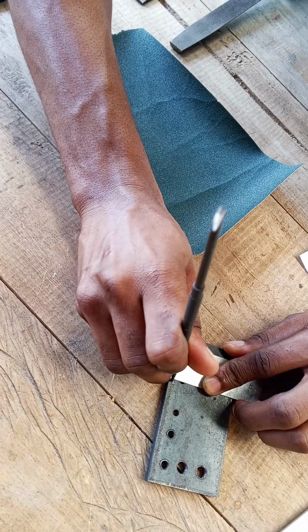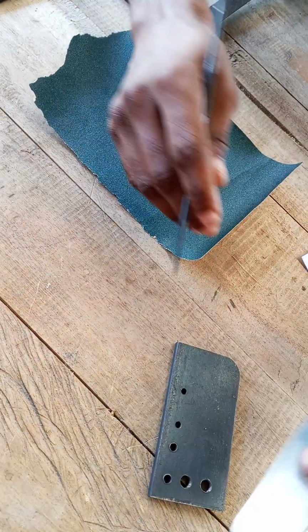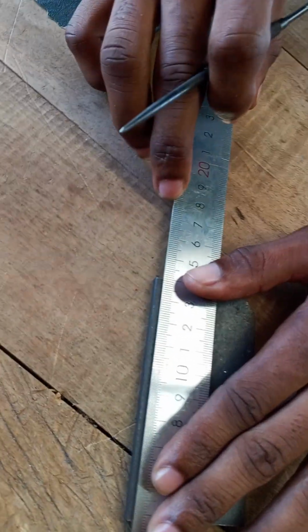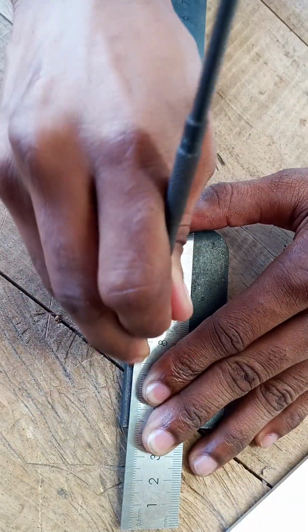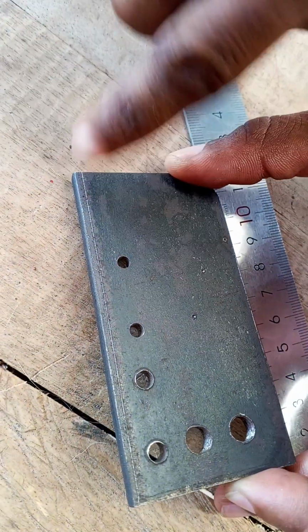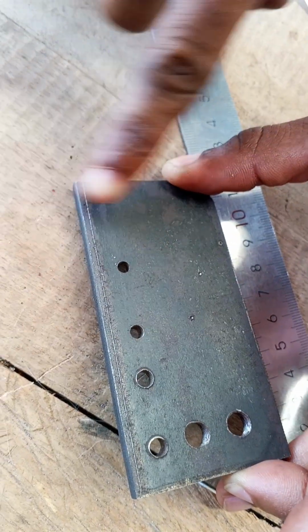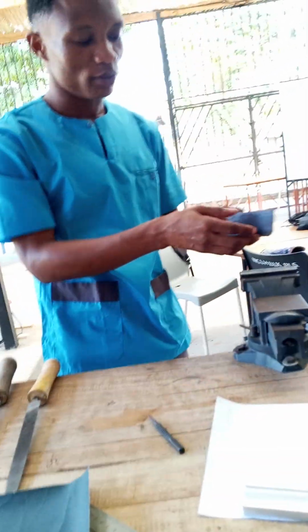So I'm using this scriber to measure, and I'm drawing a line here. This is the line of 2 millimeters, and I'm going to file to this line.